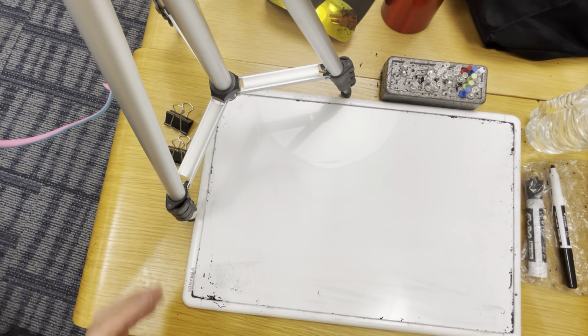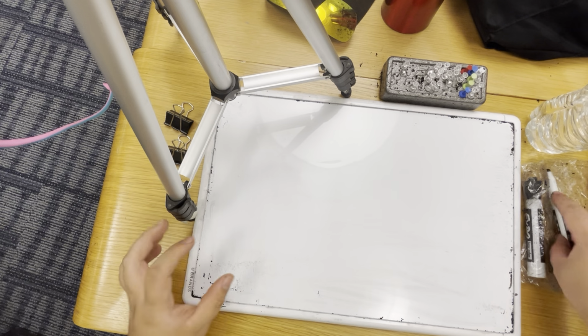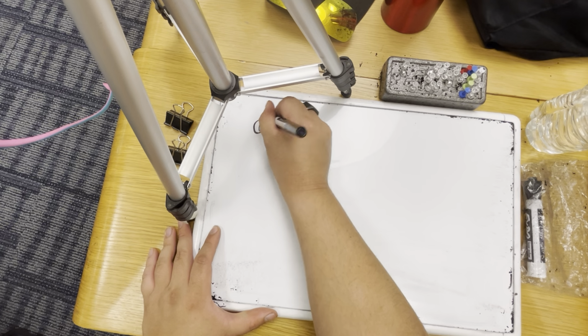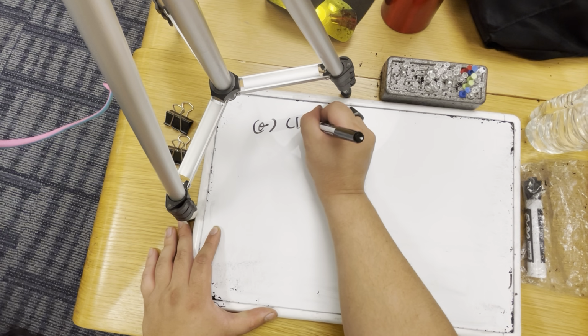So let's see. For part A, closure under multiplication.